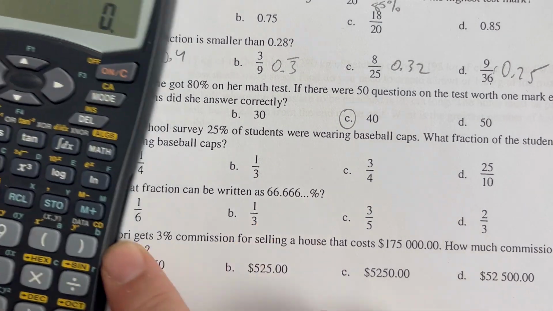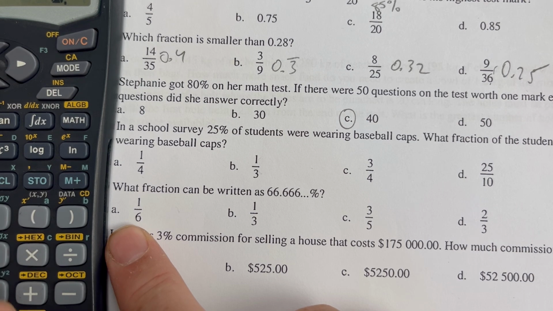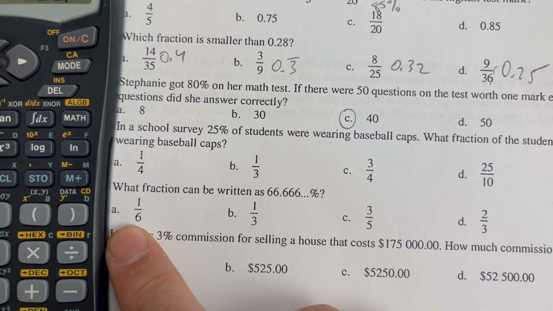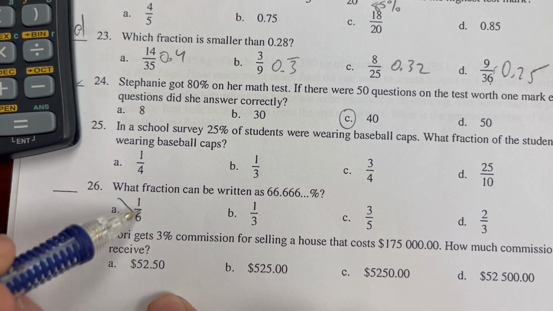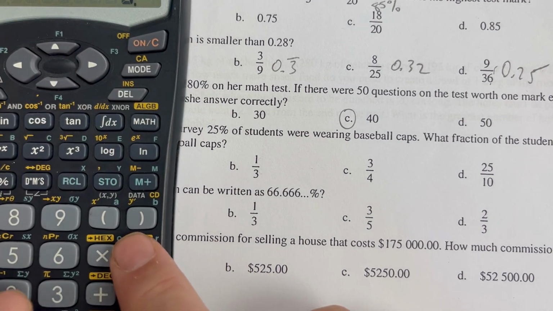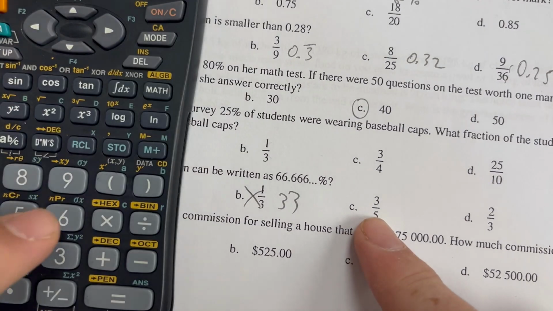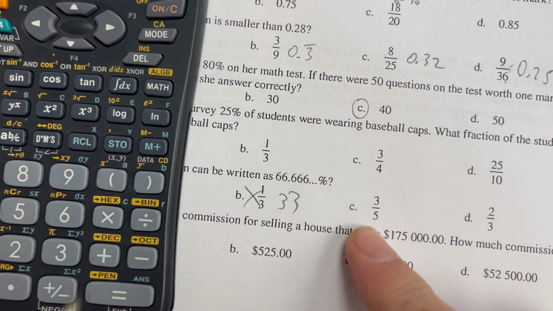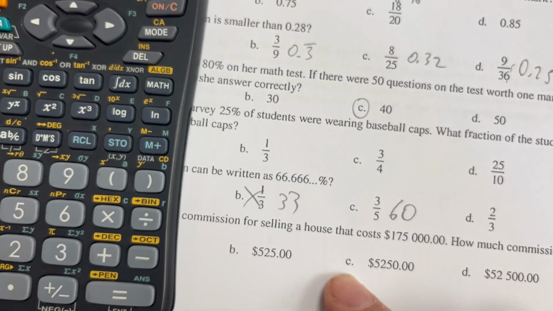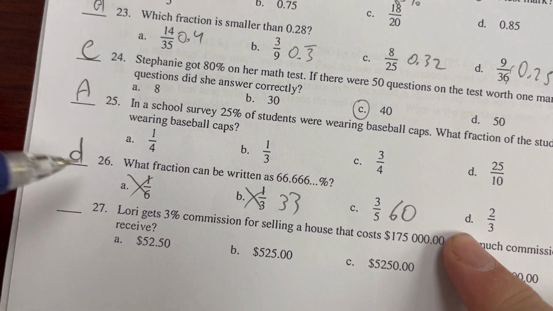What fraction can be written as 66.6 repeated percent? So 1 divided by 6 times 100 is 16%. No. 1 divided by 3, no, that's going to be 33. I knew that one. 3 divided by 5 is just 60. So no. So D is the answer.